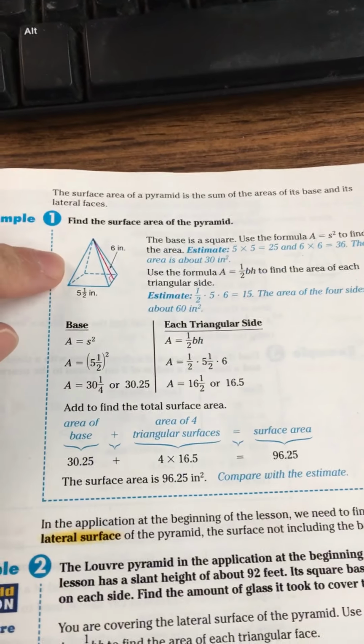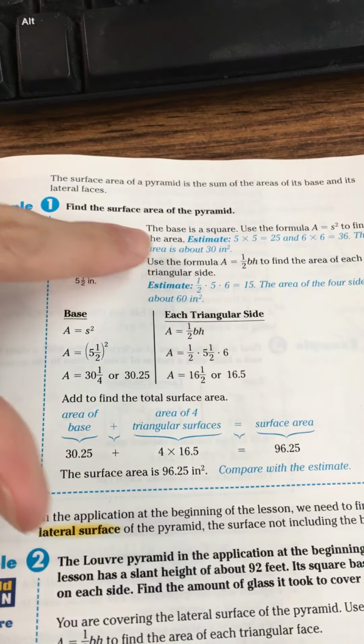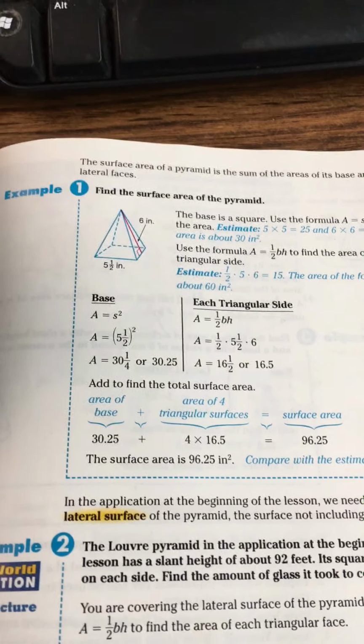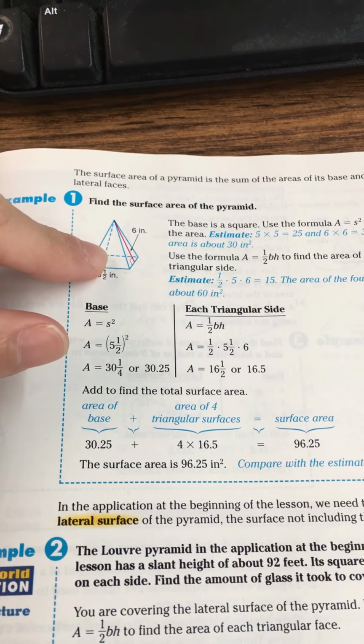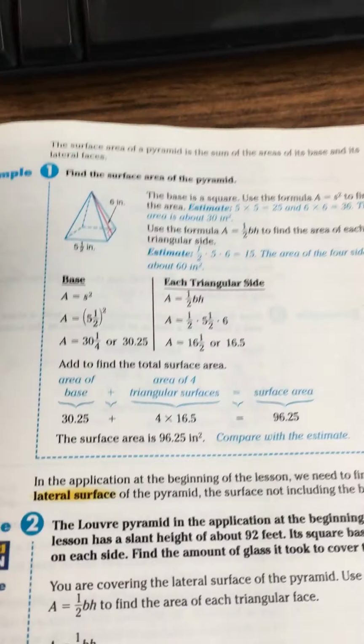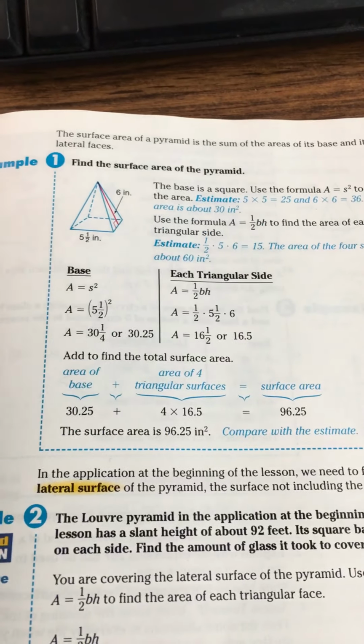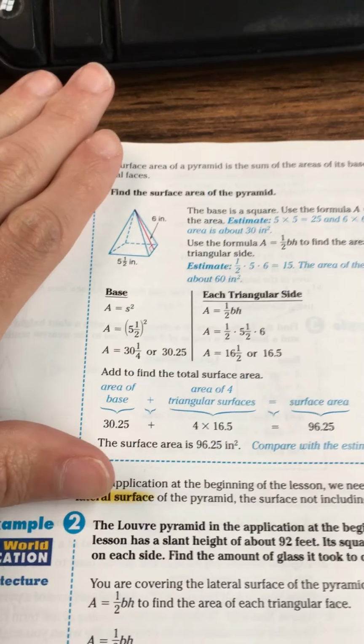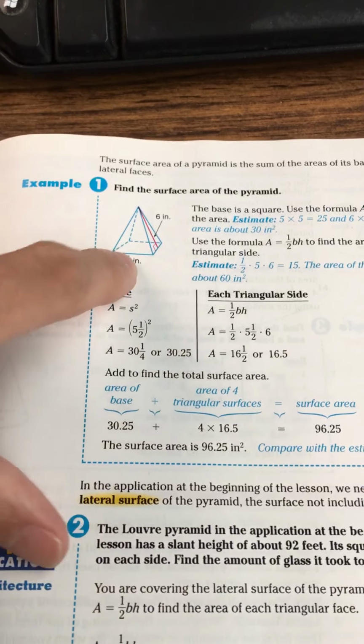We're dealing with a pyramid here. We're finding the surface area of the pyramid. Once again, it's just formulas that you have to know. But there's not just one formula that says, here's a pyramid, you should know the formula. No, a pyramid, you have to break it down into different categories, okay?